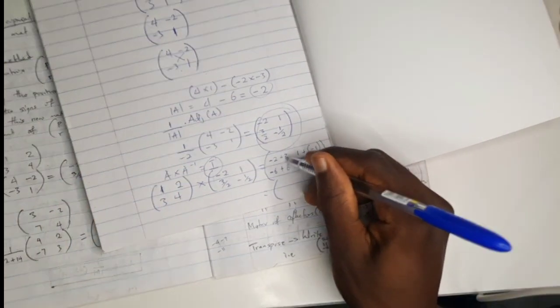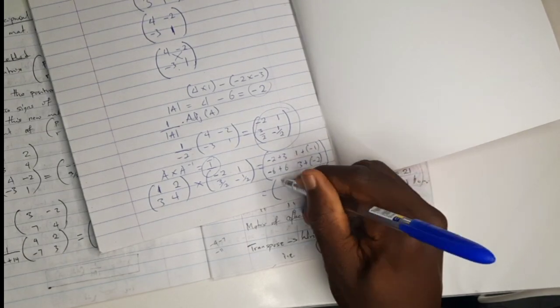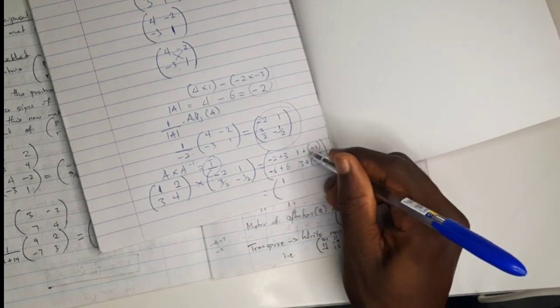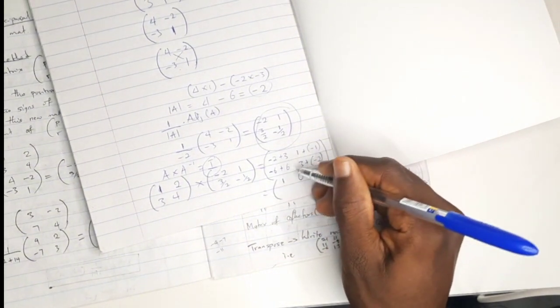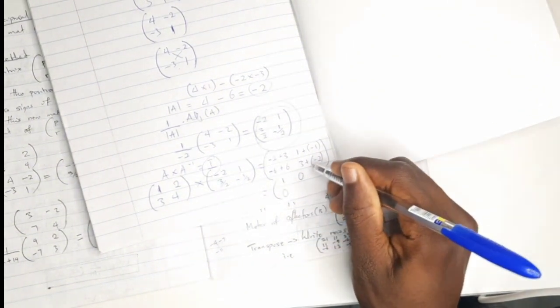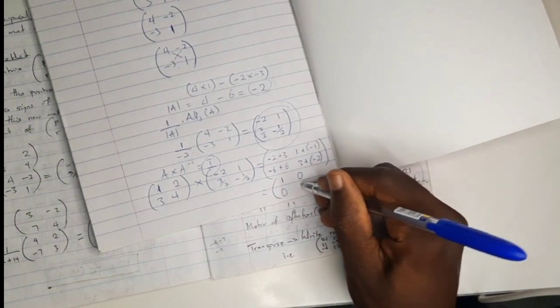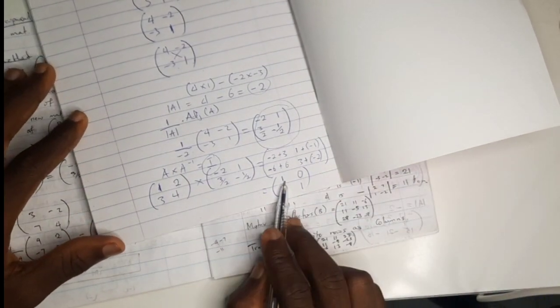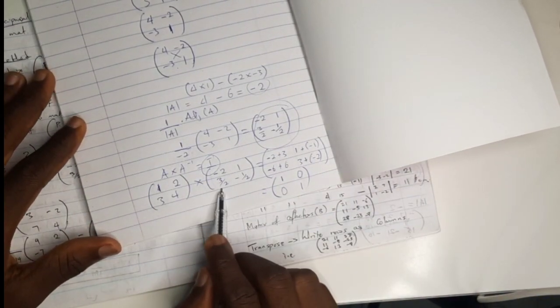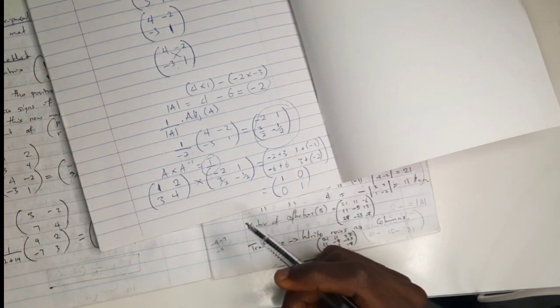Completing the operations, 3 minus 2 plus 3, that's 1. 1 plus minus 1, that's 0. Minus 6 plus 6, that's 0. 3 plus minus 2, that's 1. So you can see that we have an identity matrix, which means that the inverse gotten here is actually correct.